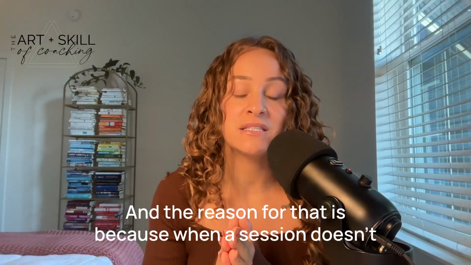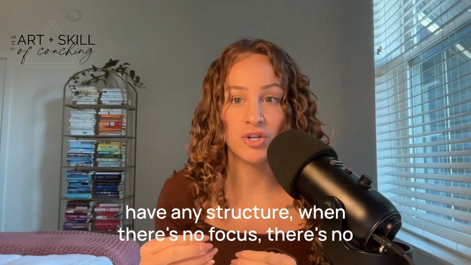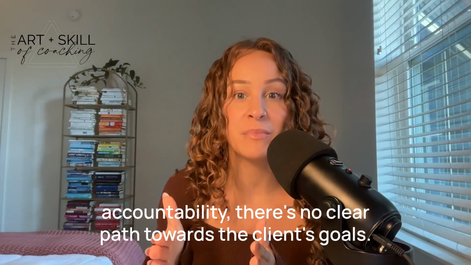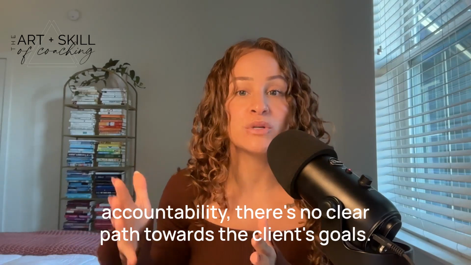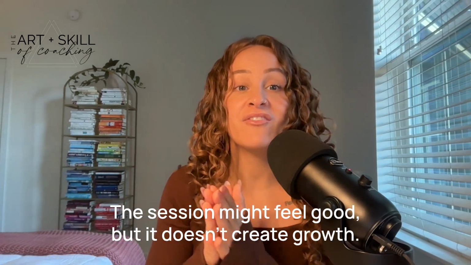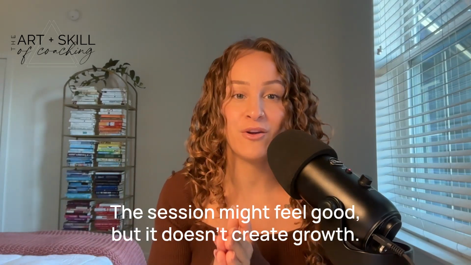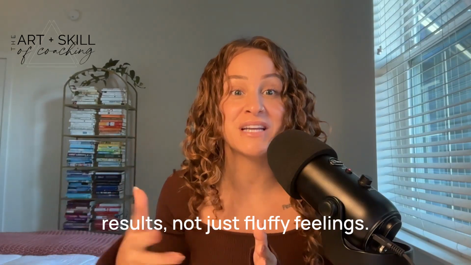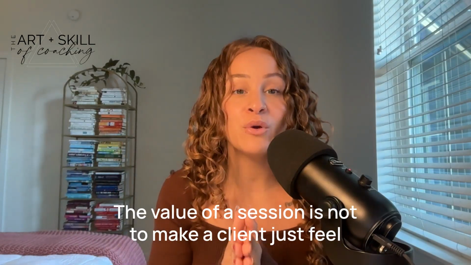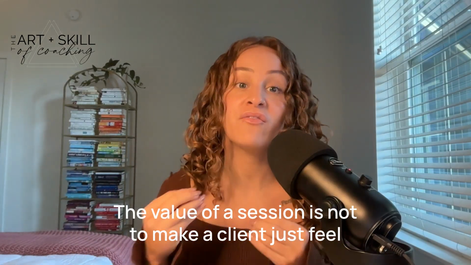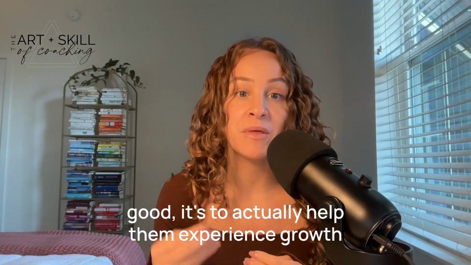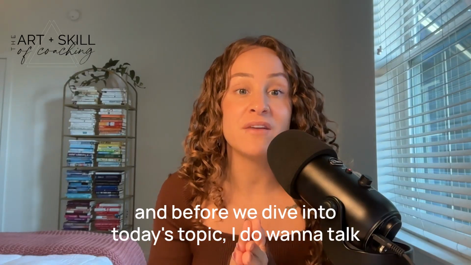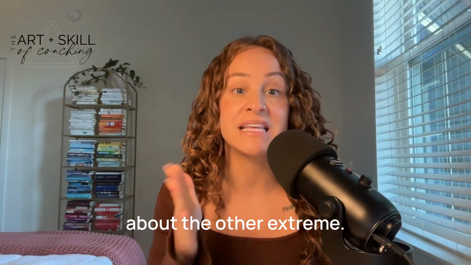And the reason for that is because when a session doesn't have any structure, when there's no focus, no accountability, no clear path towards the client's goals, the session might feel good, but it doesn't create growth. I'm going to say that again because your job as a coach is to facilitate results, not just fluffy feelings. The value of a session is not to make a client just feel good, it's to actually help them experience growth.